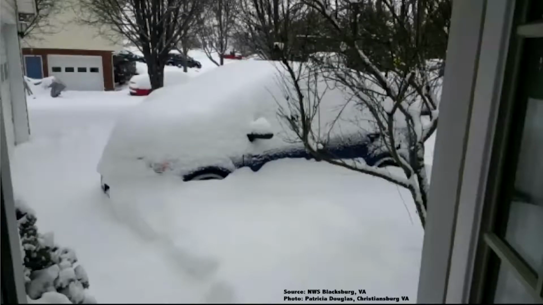So this is what 3 feet of snow looks like on the ground. It's something that can be quite dangerous for people who aren't prepared for it.